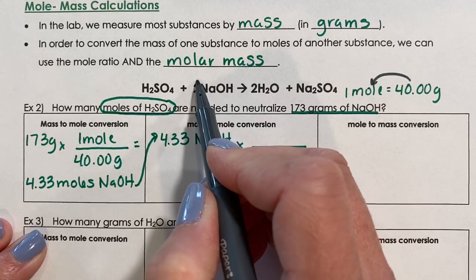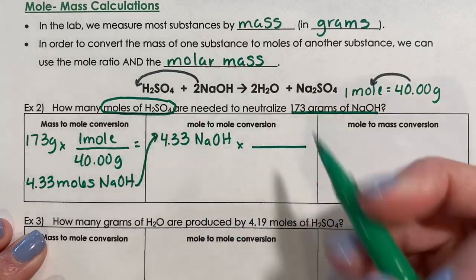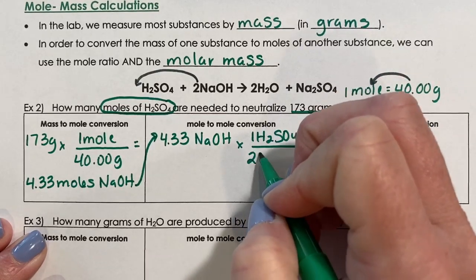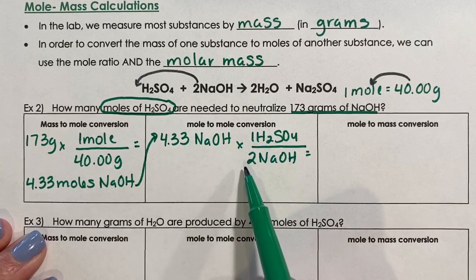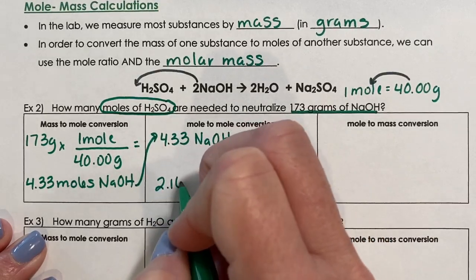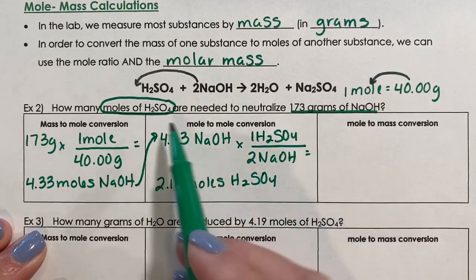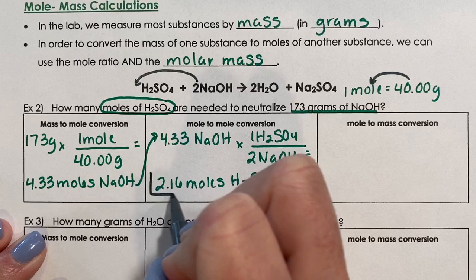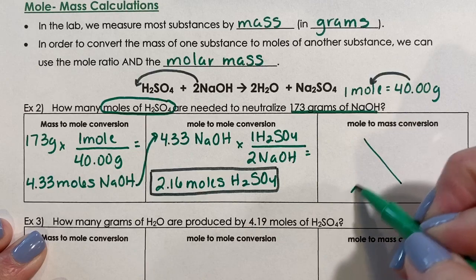Since we are changing from 2 moles of sodium hydroxide to 1 of H2SO4, that's a decrease in moles. So the smaller value goes on top, 1 H2SO4 over 2 sodium hydroxide. So basically you're multiplying this value by 1/2, which is 2.16 moles of sulfuric acid. I always check back to see: I was supposed to find moles of sulfuric acid. That's what I have, and so this is my final answer. And I don't need to use the final step of stoichiometry.